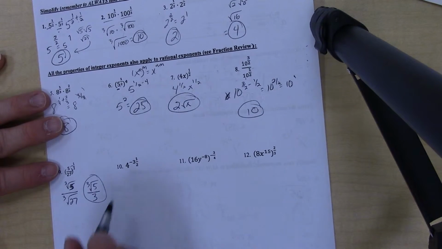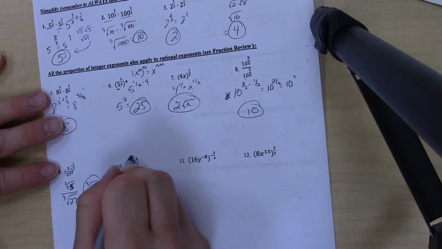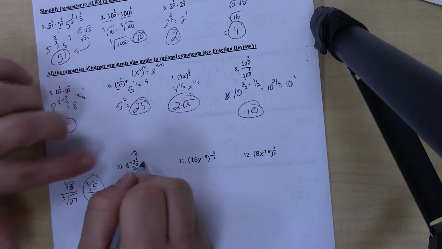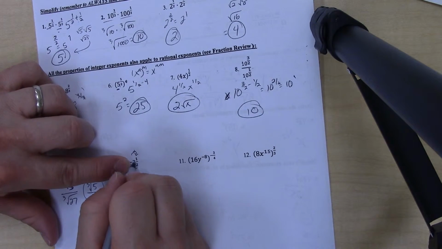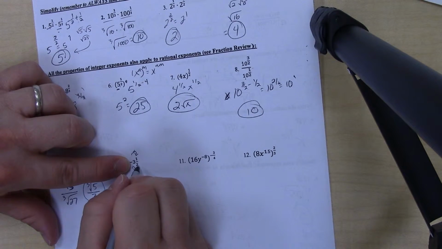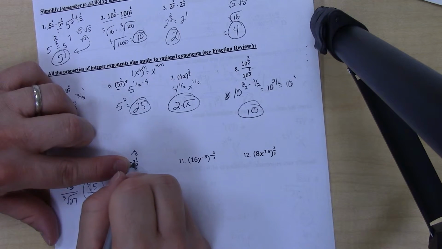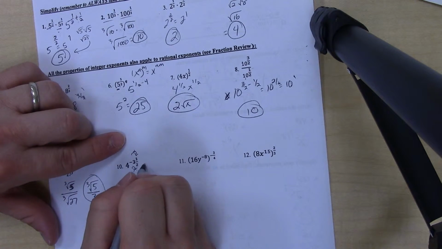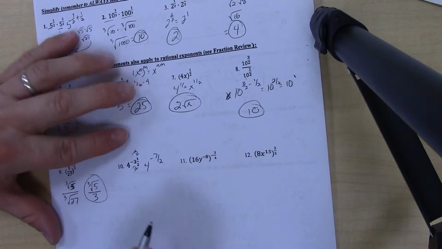This one's a little more difficult. We're taking 4 to the negative third power and then 4 to the half. This we would have to do, if you don't remember, something called the merry-go-round, where we times these and we add those. And I don't even look at the negative, because if I do, I'm going to get negative 5 over 2, which is negative 2.5, not negative 3.5. 2 times 3 is 6, plus 1 is 7. This is 4 to the negative 7 over 2.